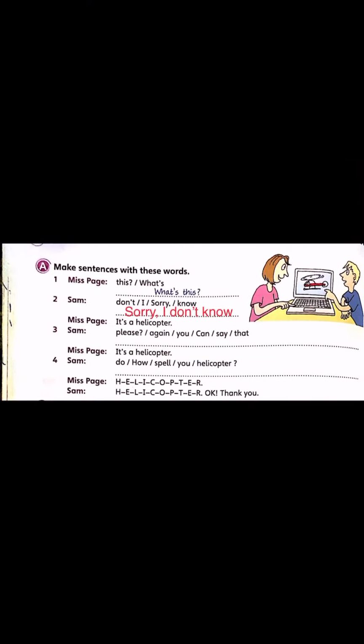So, number 2 is sorry, I don't know. Someone can say that we can say, I don't know, sorry. That's correct, but not in this case, because we have to pay attention to the capital letter. So the word sorry comes with a capital letter. It means I'm going to place it as the first word in my sentence.